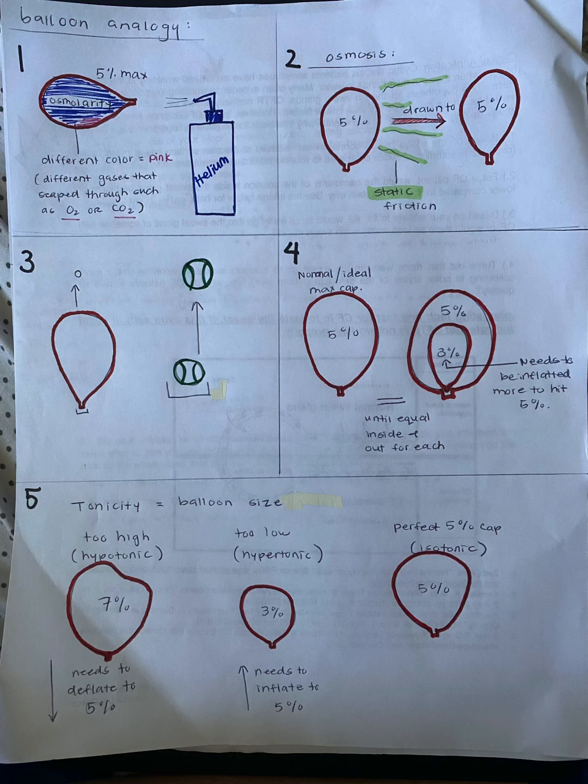Now, as you can see in the 4th box, I have drawn a balloon that is normal, ideal at max capacity, which is on the left-hand side, the 5%er. Now, what we want to do is have the osmolarities within each balloon be the same. So if it had started off, as I demonstrated, at 3%, we would need to inflate it so that it would hit 5%, the normal and ideal max capacity. Once it hits that, we're at equilibrium and it's smooth sailing from there.